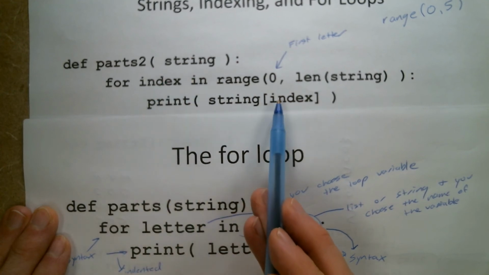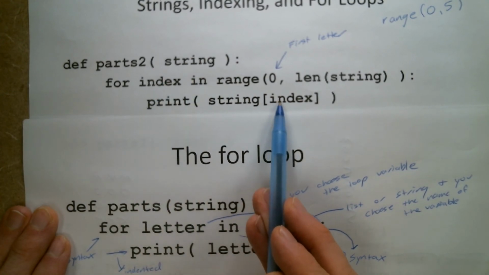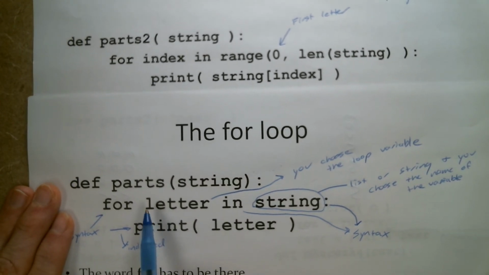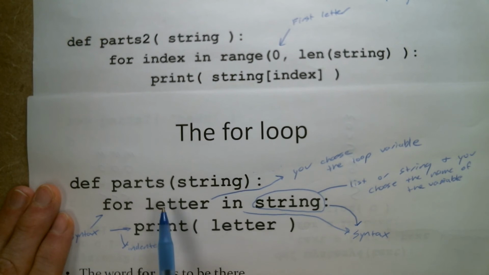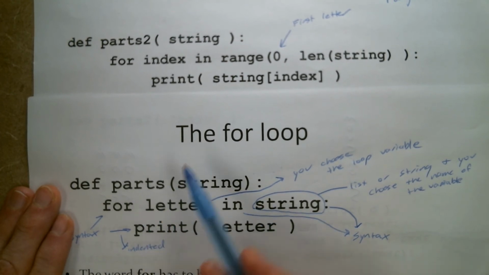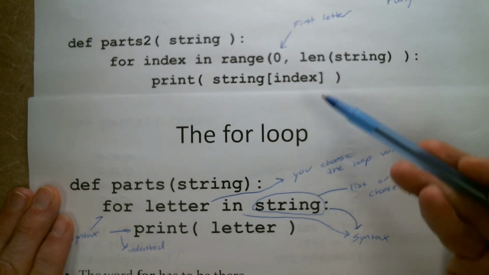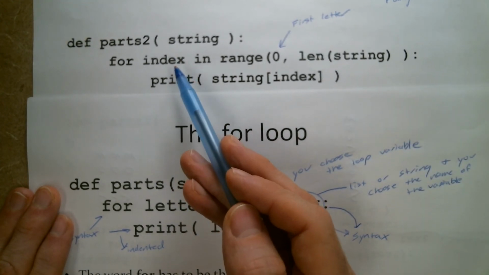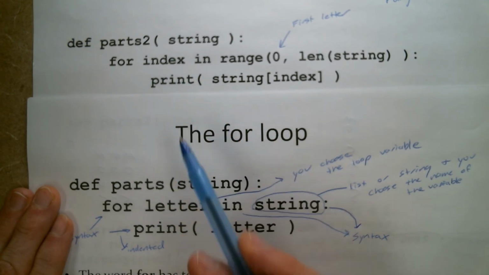And that number gets fed in so that we can see the individual letters. Here, this variable actually has the letter in it. It is not a number, it is the actual character that is part of the string. So you just have to keep these two straight because depending on which one you're using, this loop variable is going to have something different inside of it.